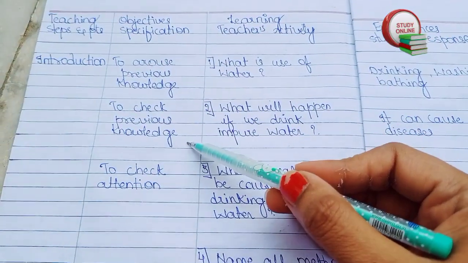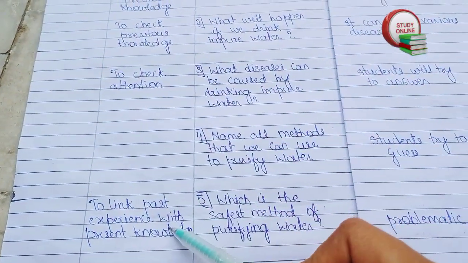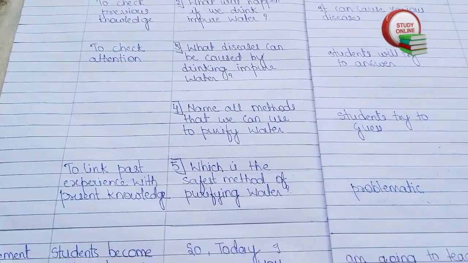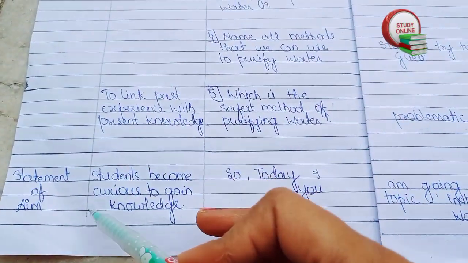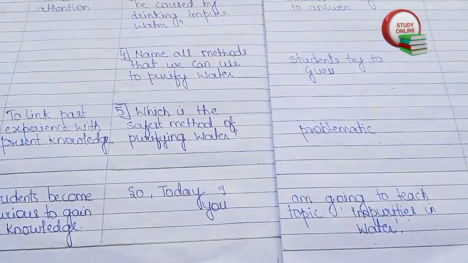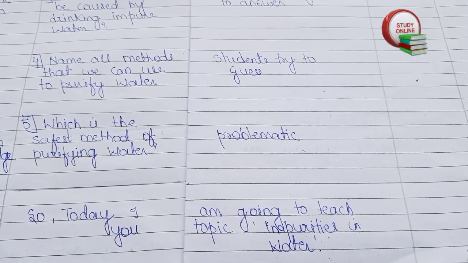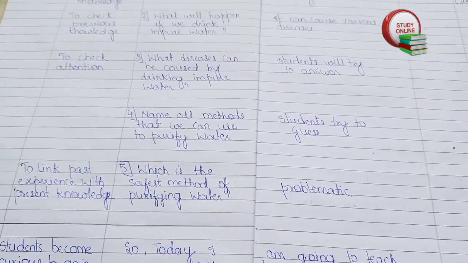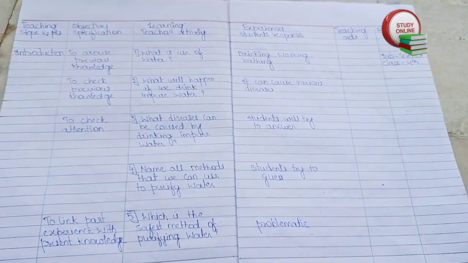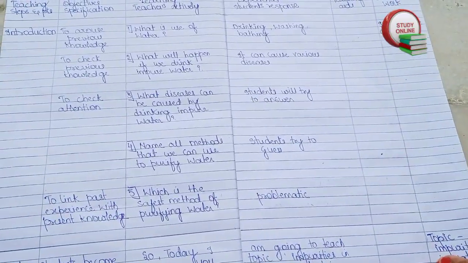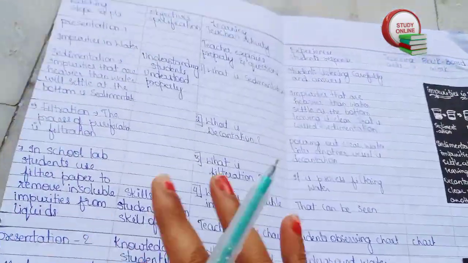And here are our objectives and specifications. You can see here. Okay, so like this we have to make questions for the introduction part, and here the statement of aim. So the teacher has to announce their topic. So like this we have to make our presentation part as well as the introduction part. You can see the overall look of our lesson plan from here. And let's turn the page.